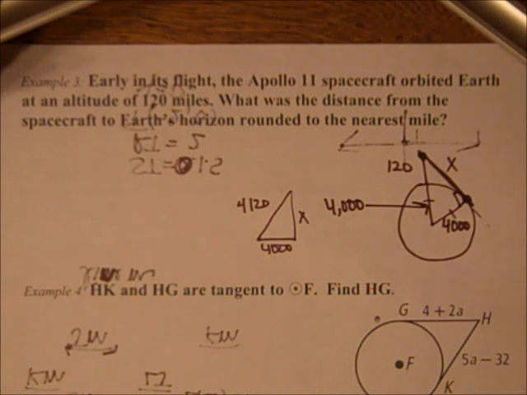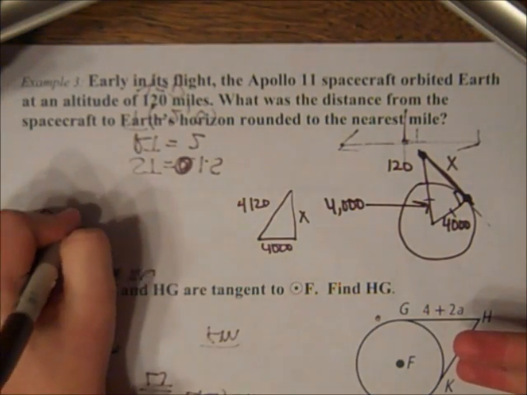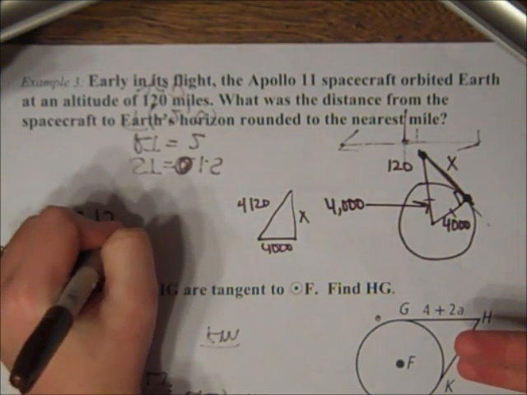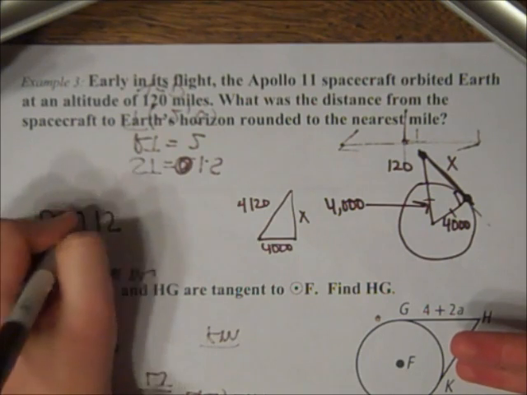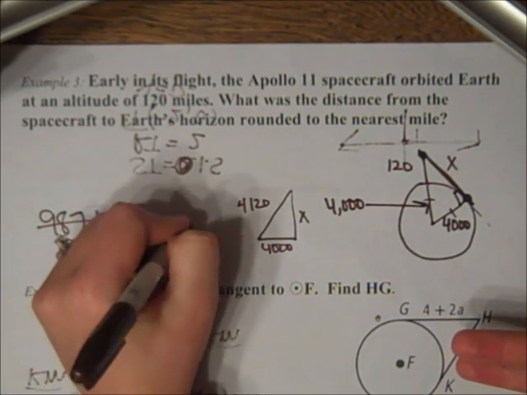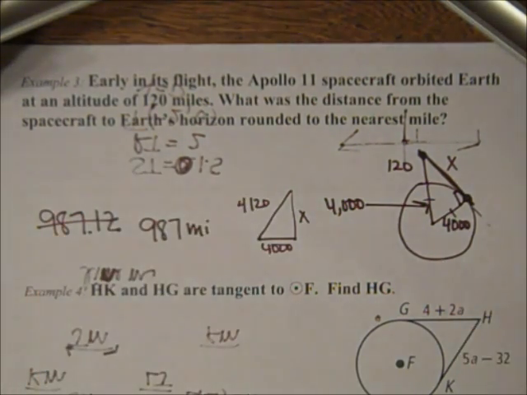That is 974,400. So let's take the square root of that. It's a word problem, so that makes it easy for us. We can use a decimal, so that would be 987.1, rounded to the nearest mile. So 987 miles. Okay, so this will be difficult until you get the picture drawn.